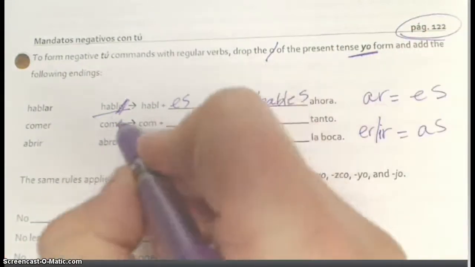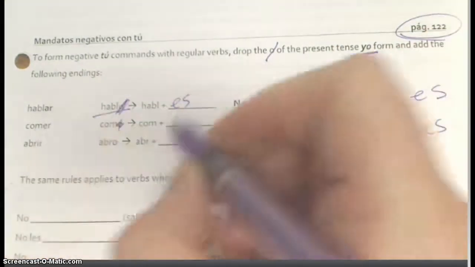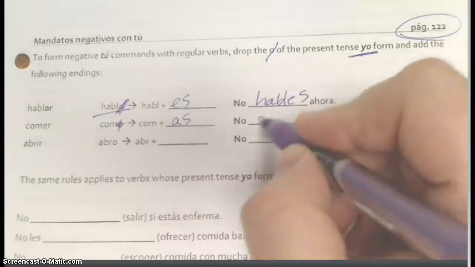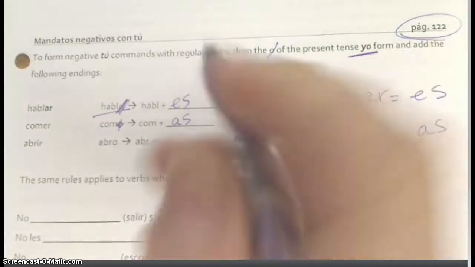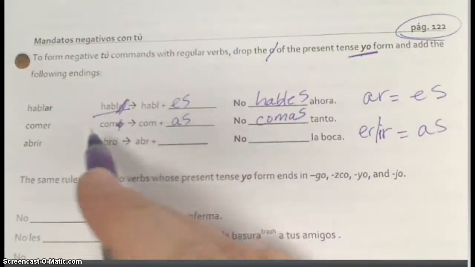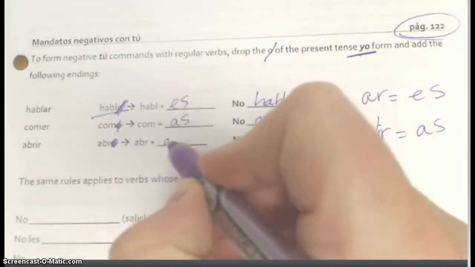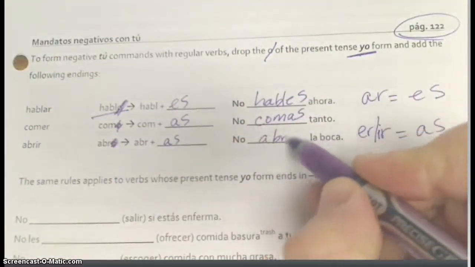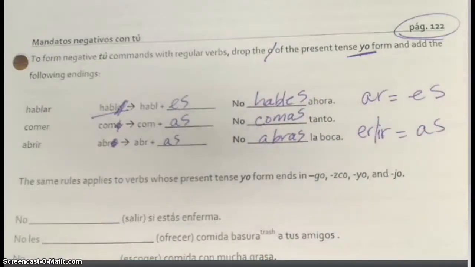I took como, I got rid of the O, and because it's an ER verb, I added AS, so it's comas. And I took abro, I took off the O, and it's an IR verb, so it's going to be abras, with that ending on there.